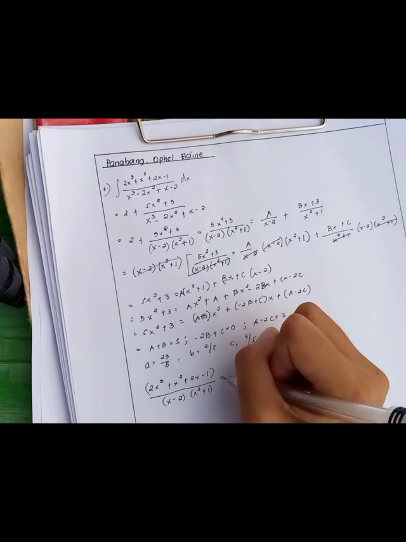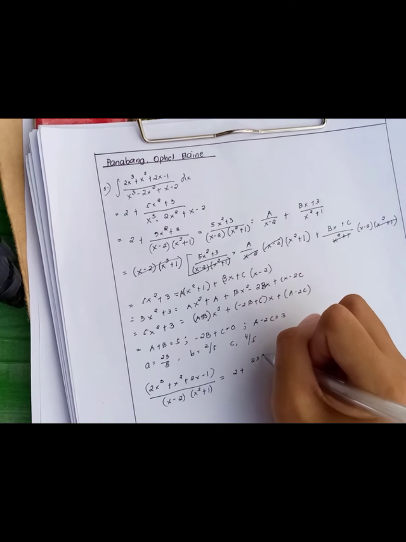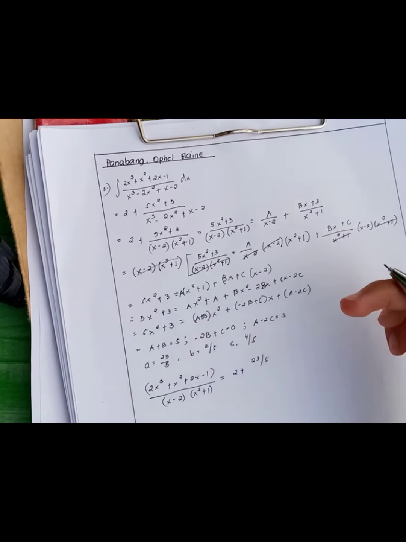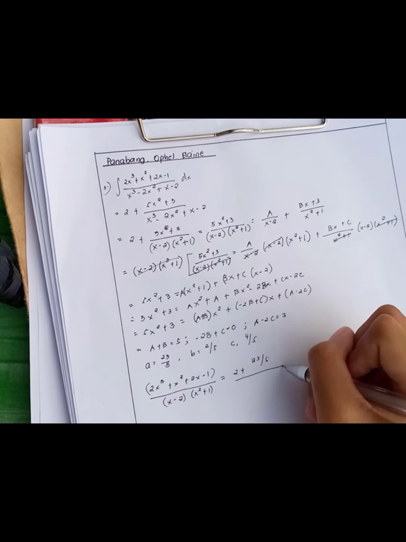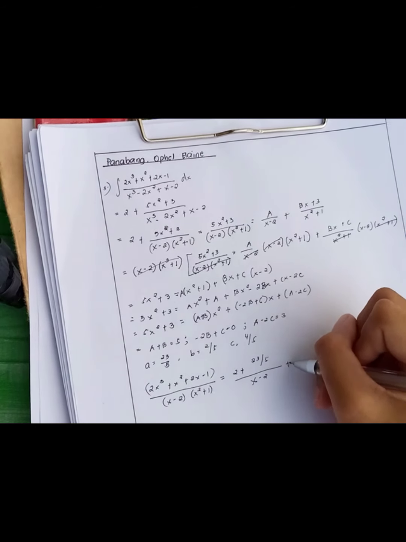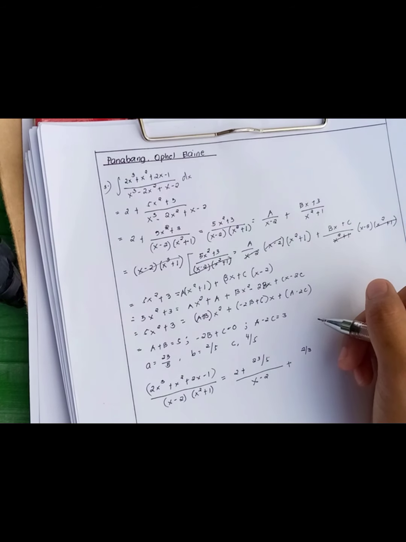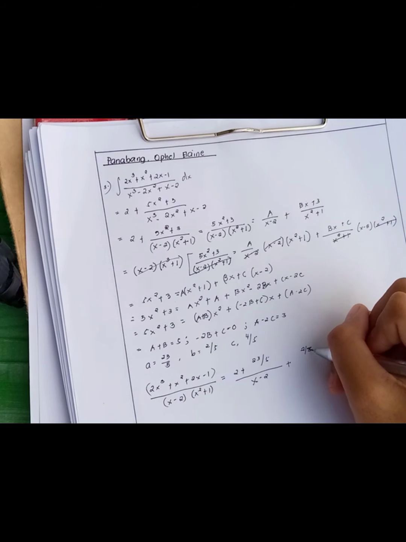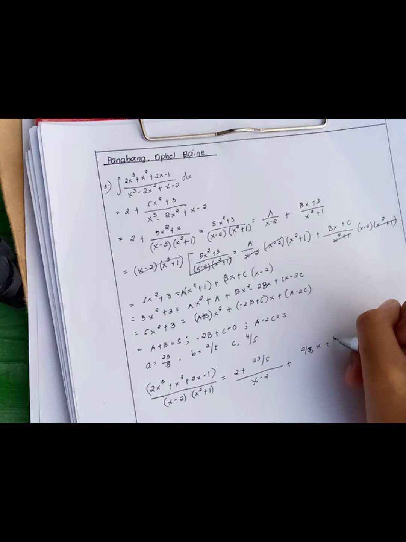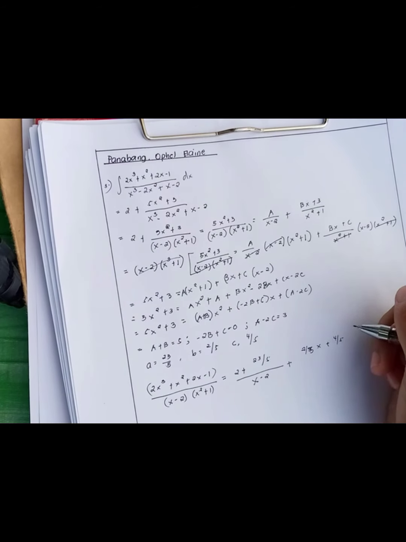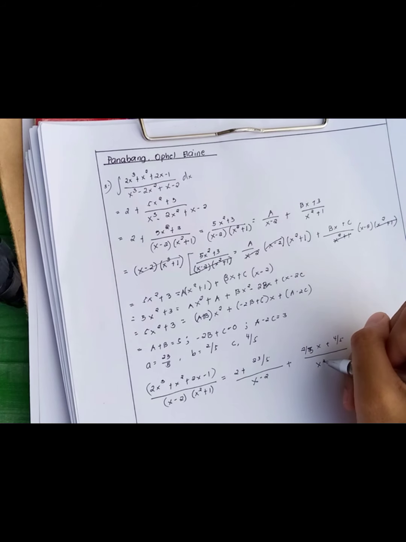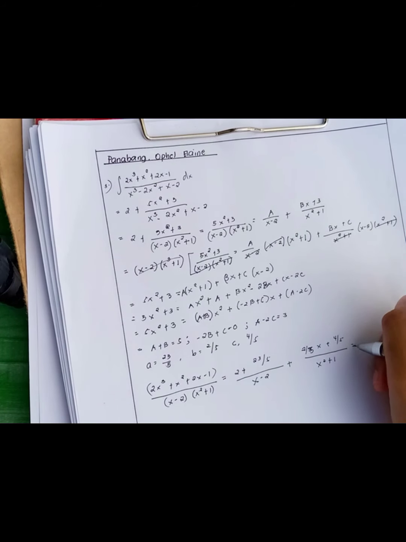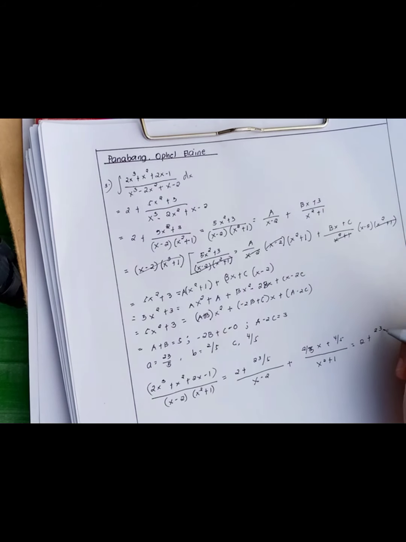Then, it becomes 2 plus 1, 23 over 5. This is the letter A over x minus 2, plus 2 fifth, I should say, x plus 4 fifth over x squared plus 1, equals 2 plus 23 over 5 times x minus 2.